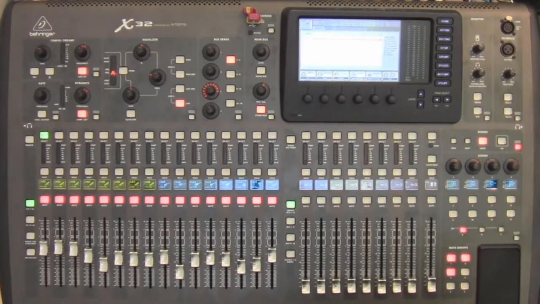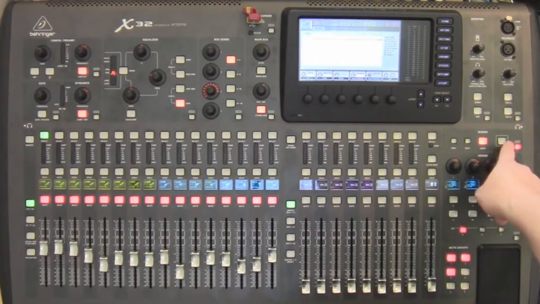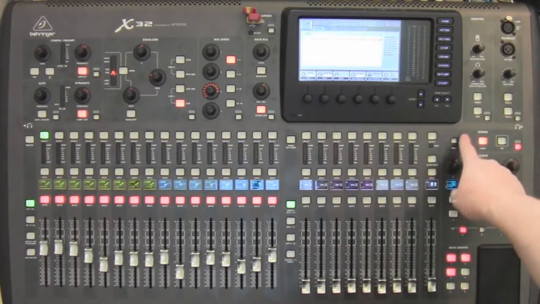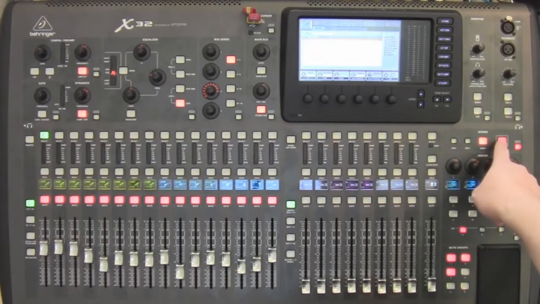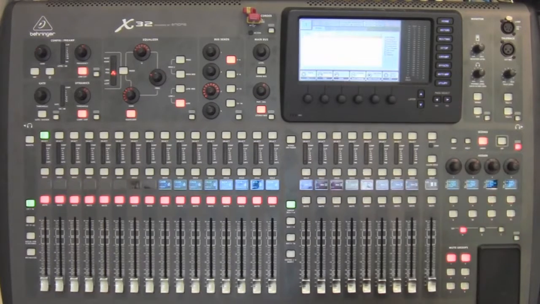If we want to go back to 8:15, it's the same process. We're already in the scene screen, so we can press previous to go to 8:15, press the Go button and Yes, and the board sets us back to our settings for 8:15 and 11 o'clock.